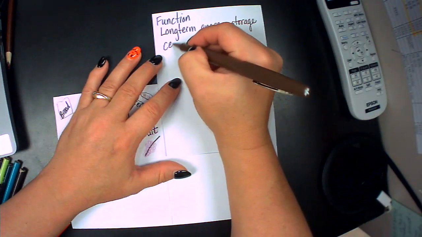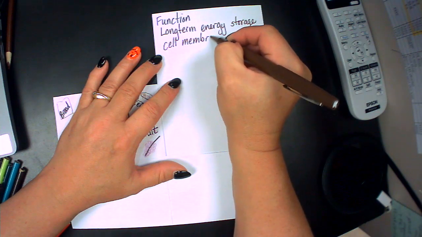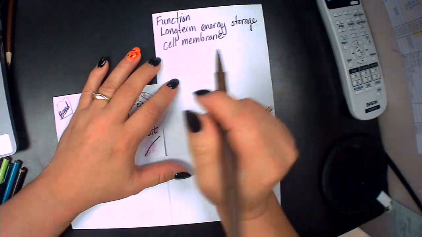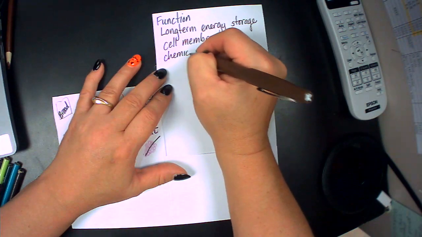We have cell membranes. It makes up cell membranes, which most cells need. They are also chemical messengers.